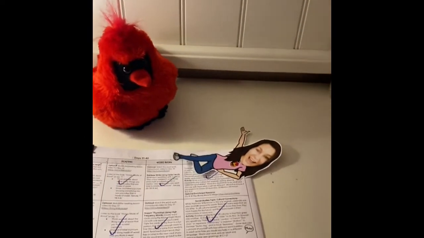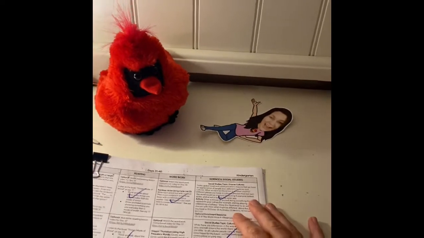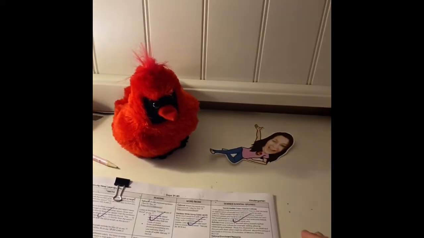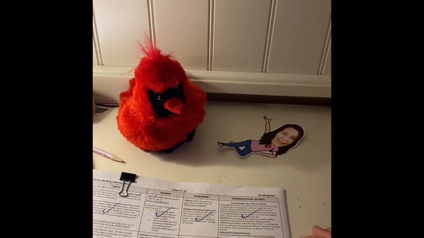So I could hold Mini Mrs. Hill in one hand and Little Tweet in the other and think about which one feels heavier. Do you have a prediction about that, by the way? I don't know. Okay. All right, let's keep looking.